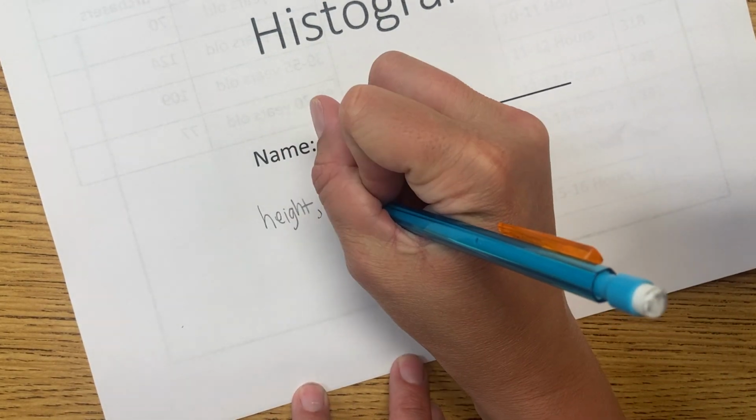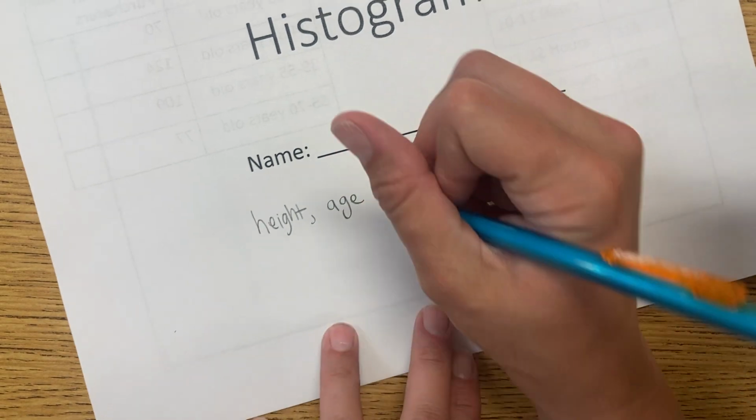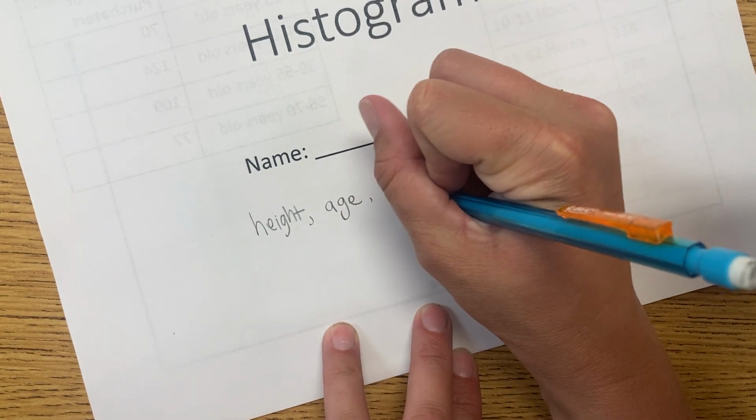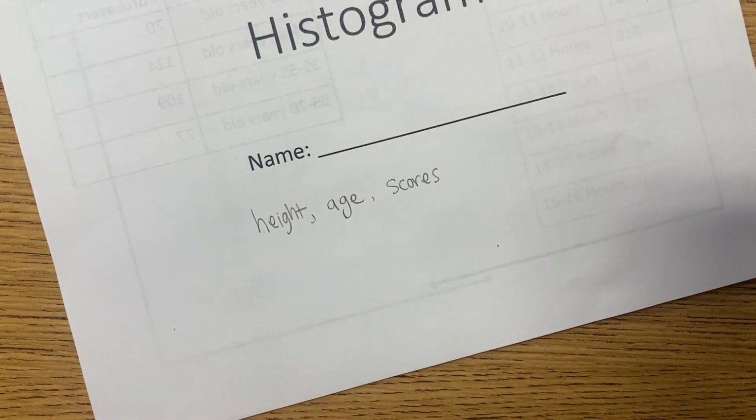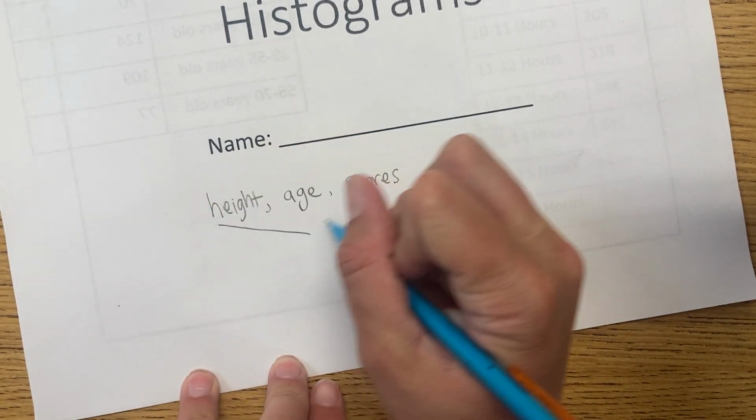Okay, age can be a histogram because as you get older, you can be part of a year. You can be 6.5 years old. You can be 9.1 years old and so on. Other things for histograms could be scores on a test, because you could get 0 points all the way up to 100 points, and you could get partial credit, like I give part of a point if you do part of the work and get some things wrong. So these are just some things that describe histograms, okay?